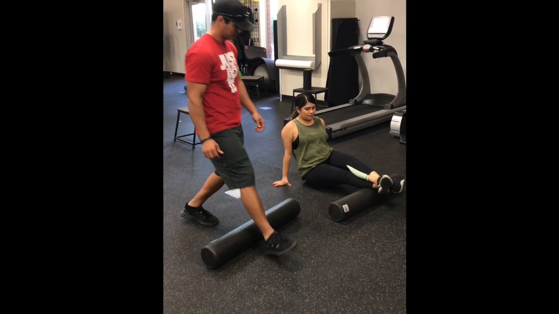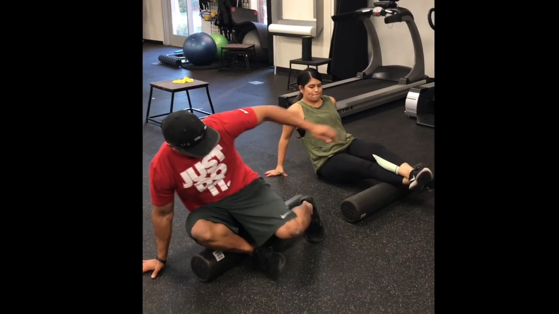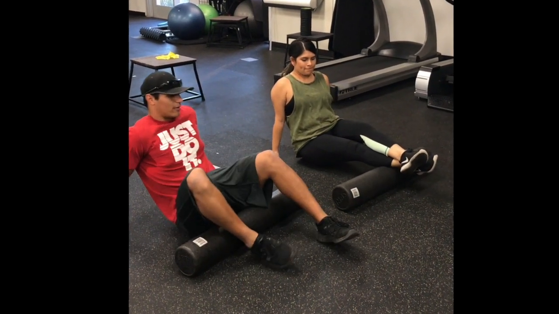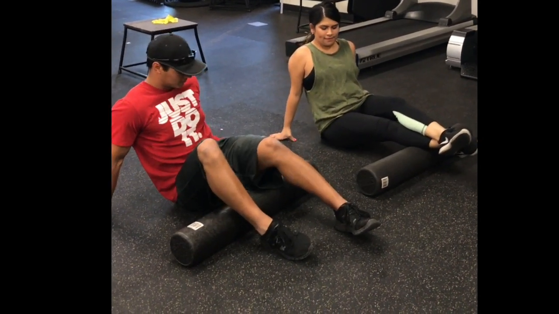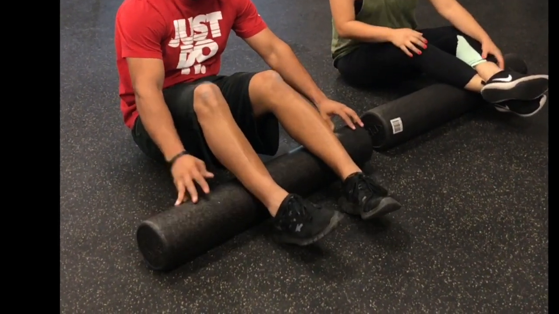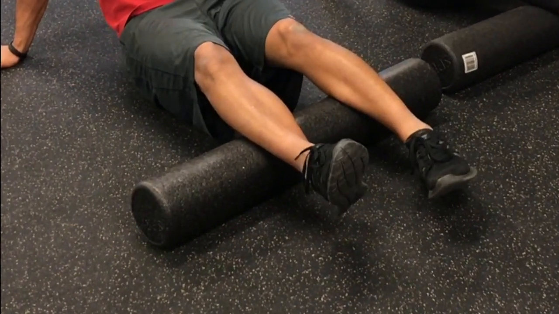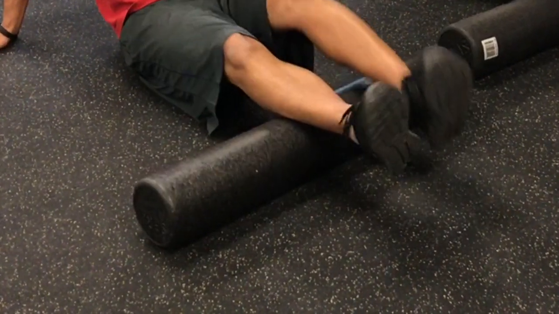I have my client externally rotate his foot just to target that lateral gastroc muscle. He will perform this inhibition for 30 seconds. The reason this muscle is targeted is that when it is too tight, it will cause the tibia to abduct and rotate, influencing the femur to adduct and internally rotate.